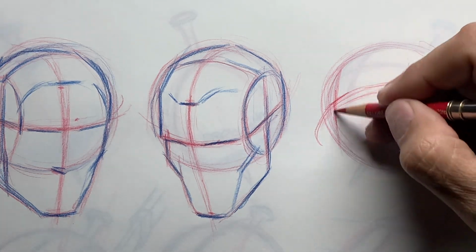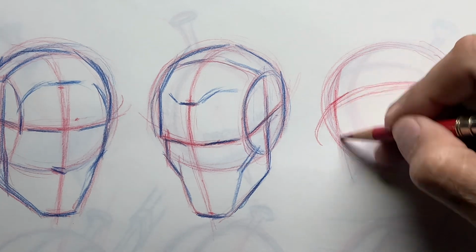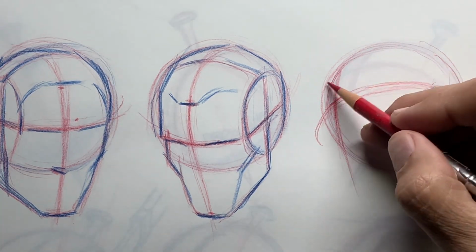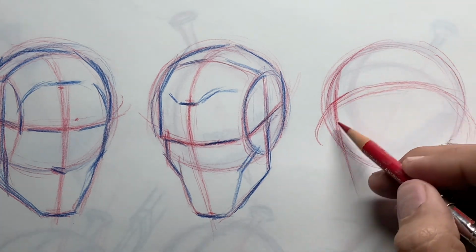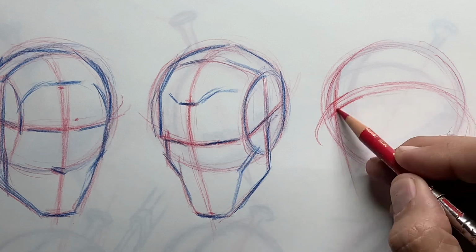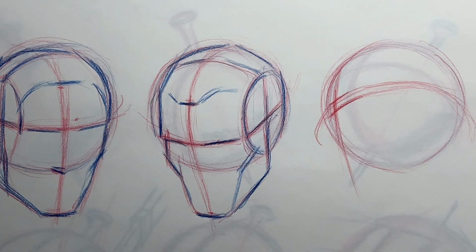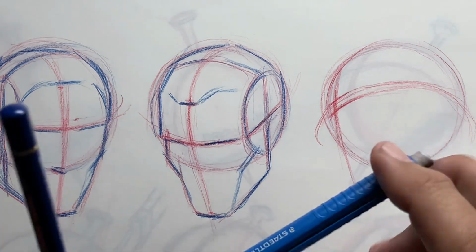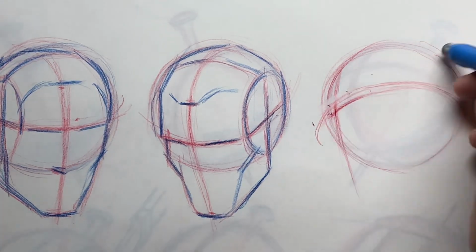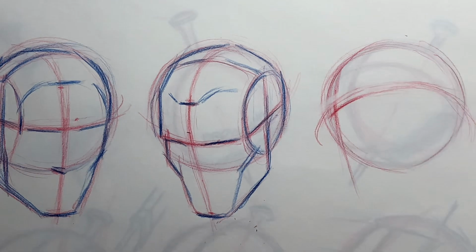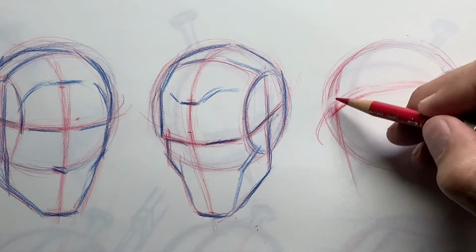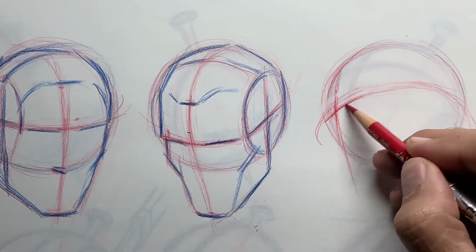Eso va a ser un problema porque yo voy a tener que moverme de esta manera. ¿Ves? De hecho, es un poquito más abajo. It's a little low, like this. Sorry about that. Let me erase this. I don't want to confuse anyone. So it's here. That is the position of the cross.